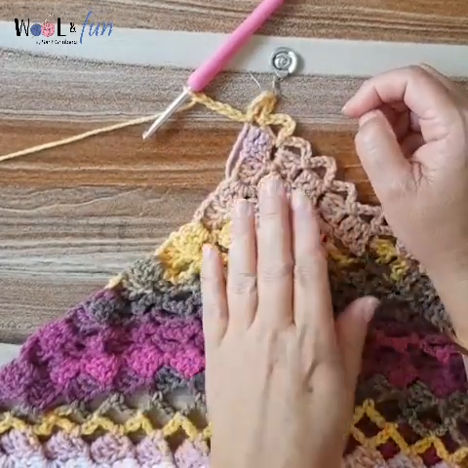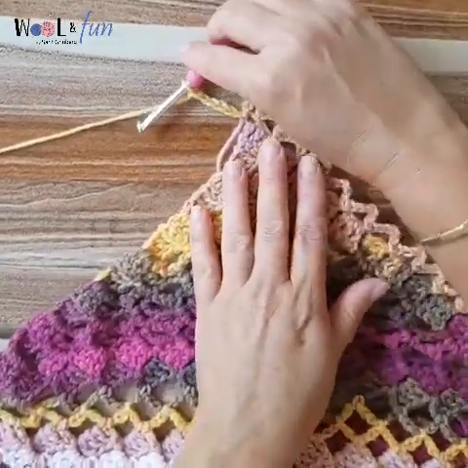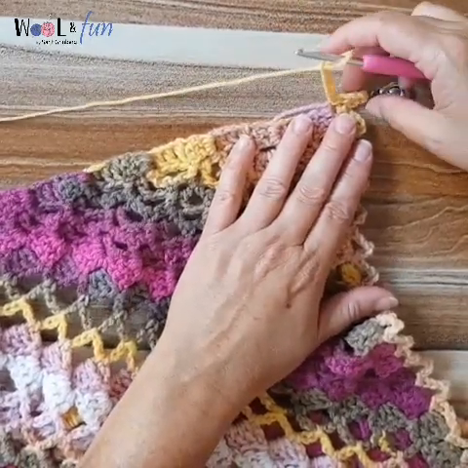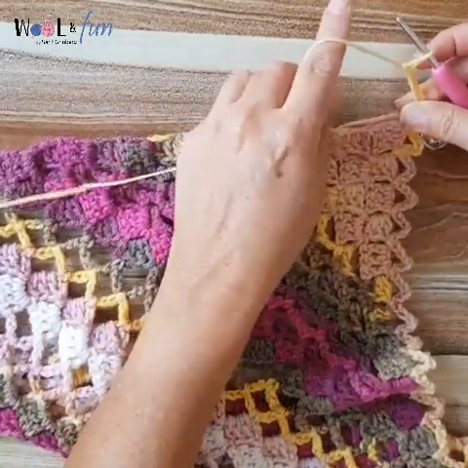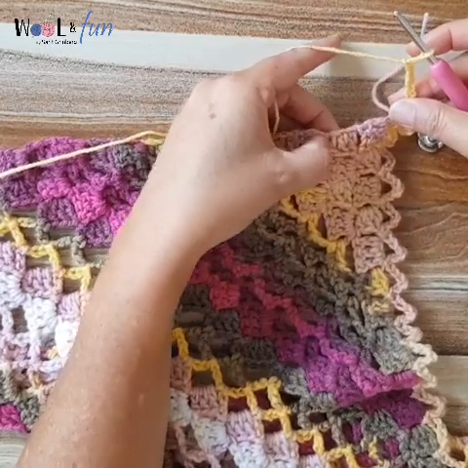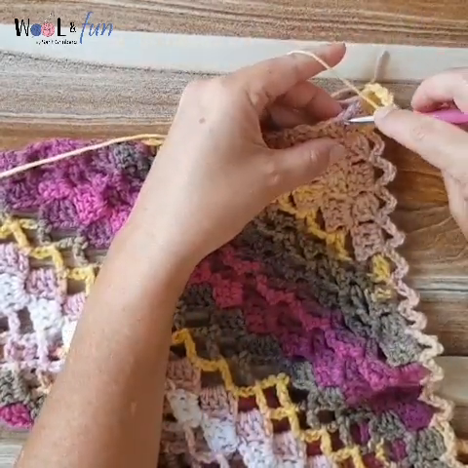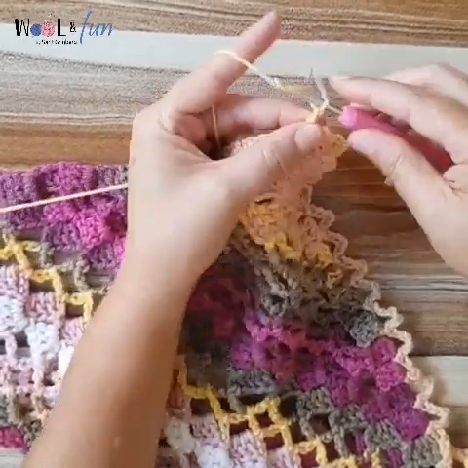And now continue to the second increase basic edge into here. So I rotate a little bit and repeat chain square into the space between the squares across. So slip stitch and chain 6.